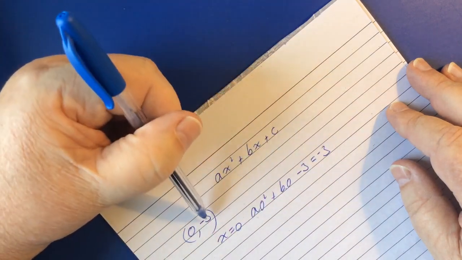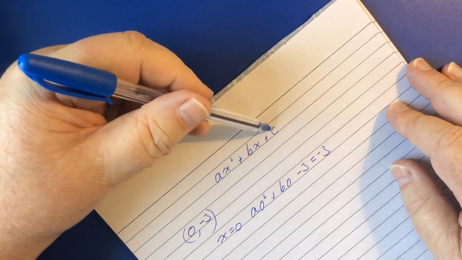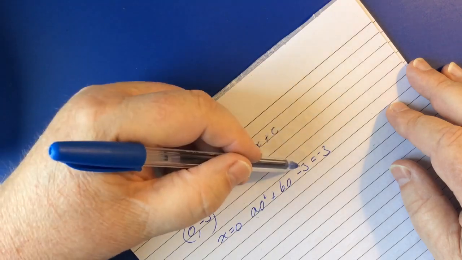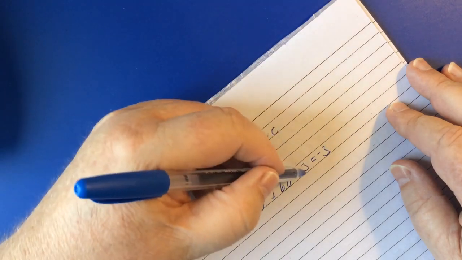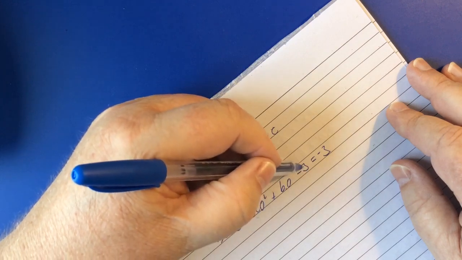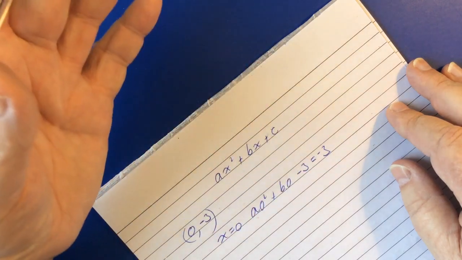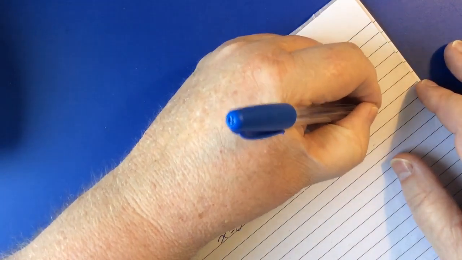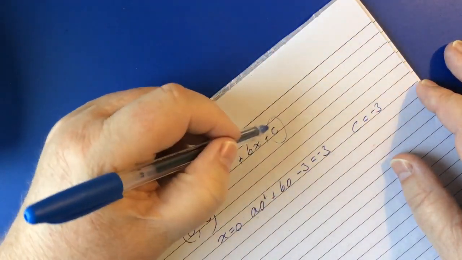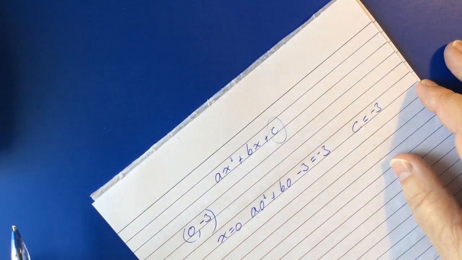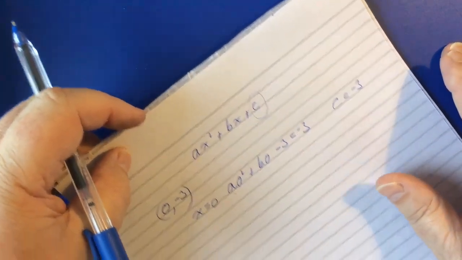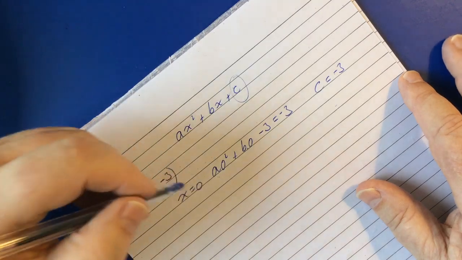So my assumption that this would be the value of c is correct. I could have put c in here, we'd still get the same result. So what we know is that c equals -3. So that's one of these letters discovered. Now let's go and find out what the other ones are.